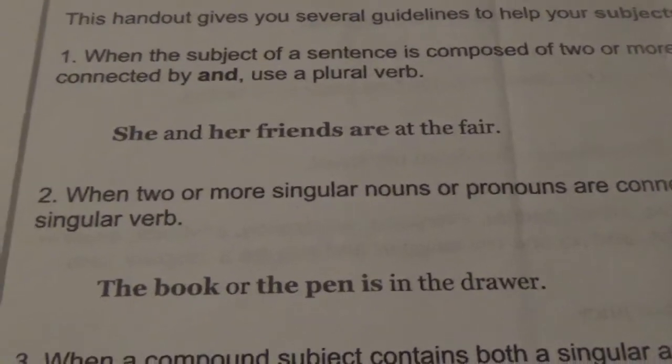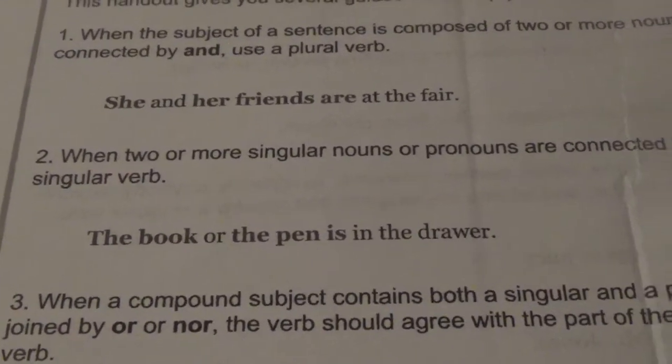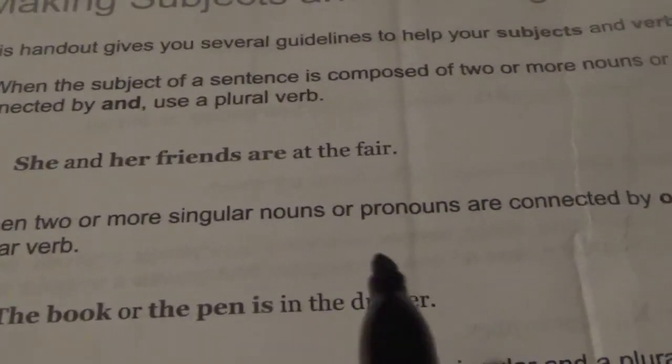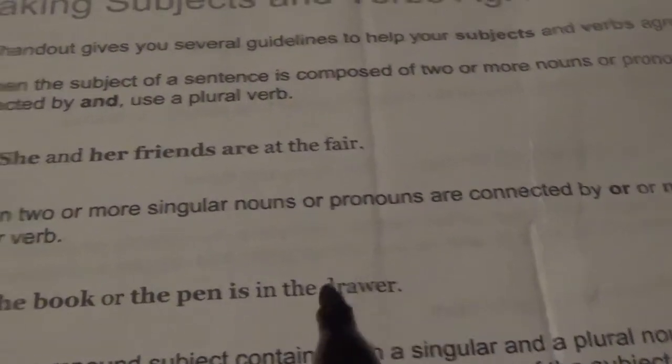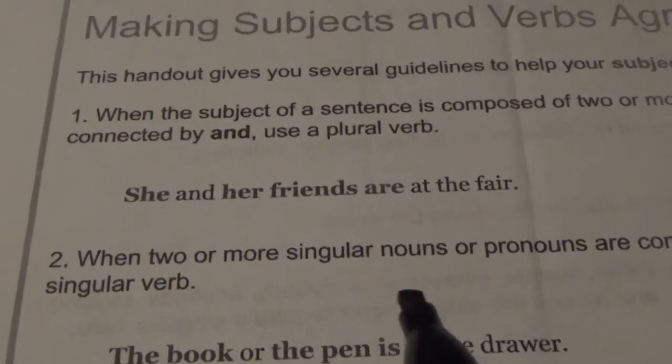Now, when you have a compound subject joined by or, this says when two or more singular nouns or pronouns are connected by or, then you use a singular verb. That's because they're both singular.